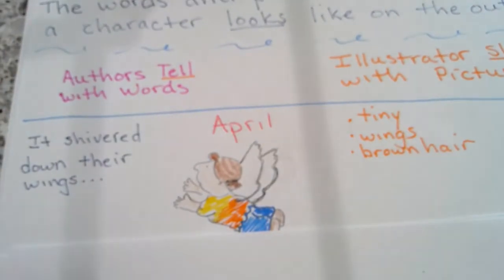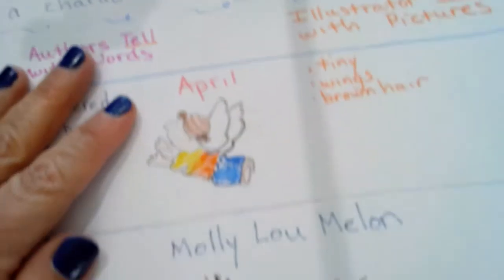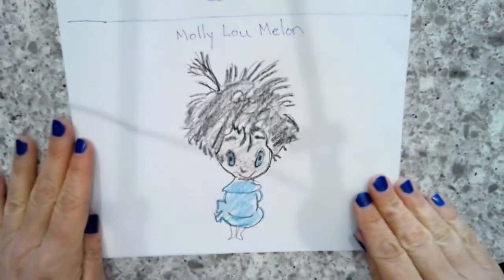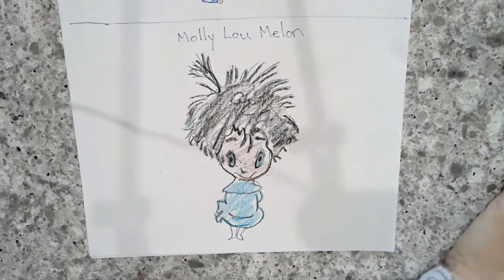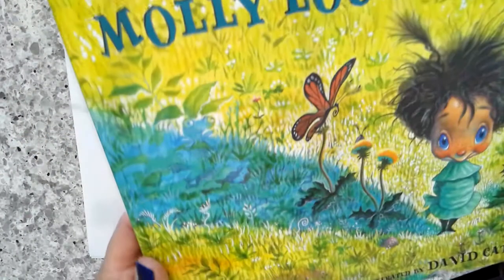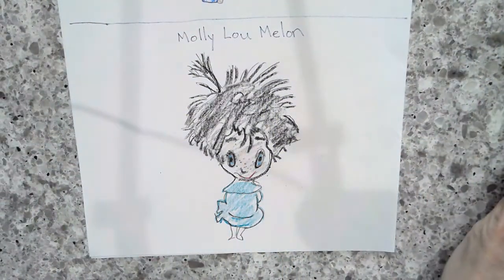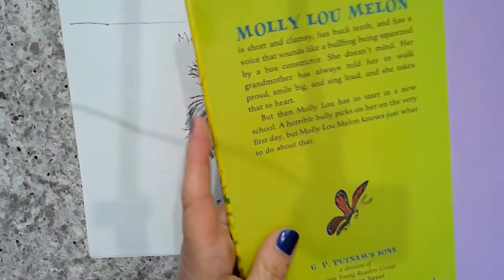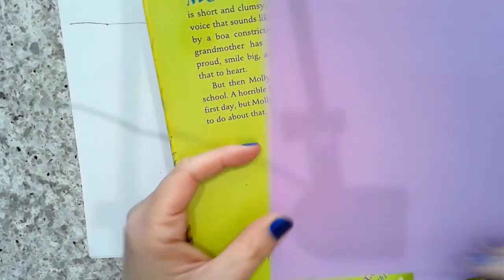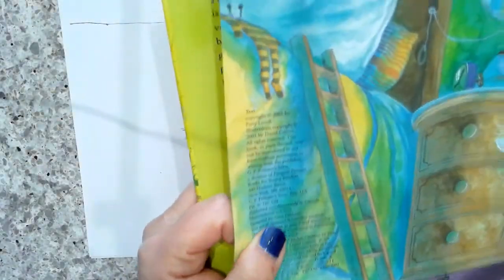And then the second book we're going to look at is the book Stand Tall, Molly Lou Mellon. And I'm going to fill out this part of the chart with you. In this book, Patty Lovell does a great job of using both words and pictures to describe Molly Lou. And let's see if we can figure out what she looks like from the words.